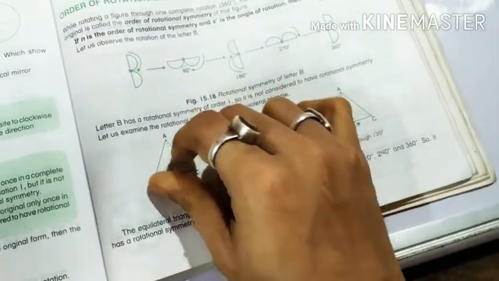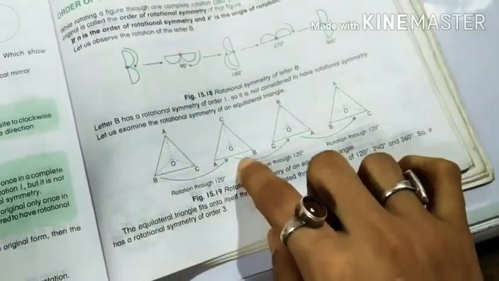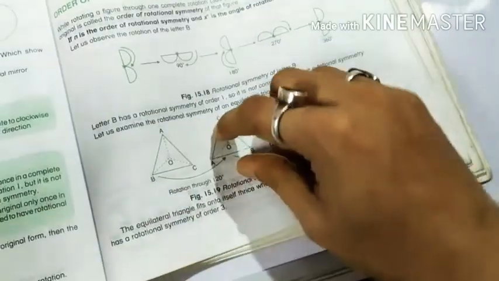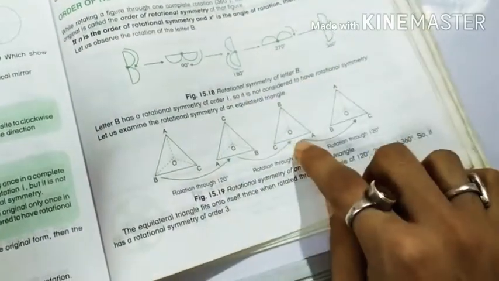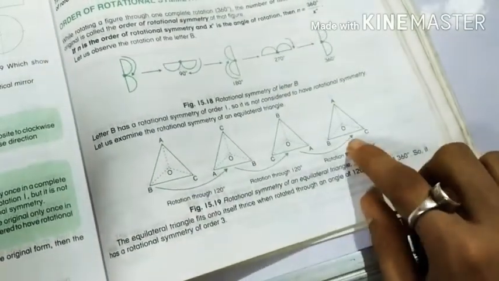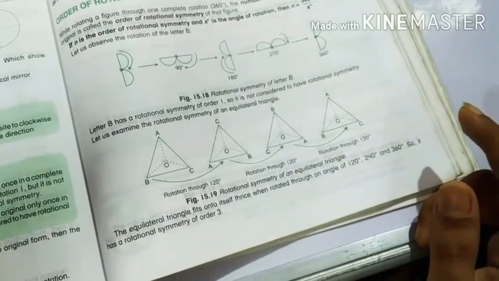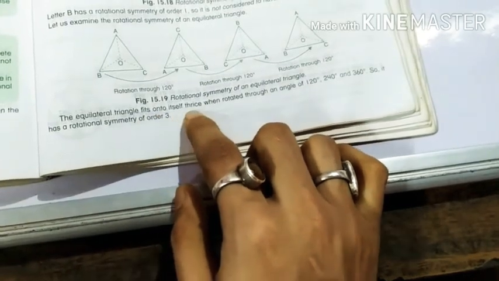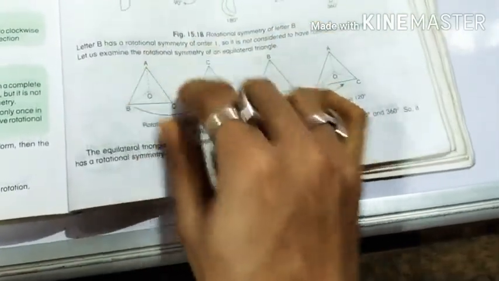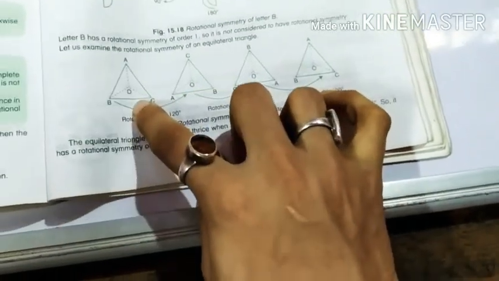If you rotate it by 120 degrees, you get a figure which looks exactly like the original. Again you rotate it by 120 degrees, it looks exactly as its original. Again you rotate it by 120 degrees, it looks exactly as its original. So the equilateral triangle fits onto itself thrice when rotated.